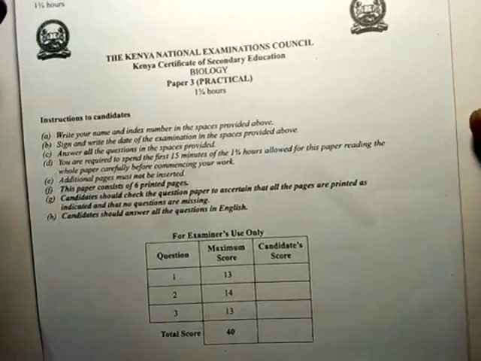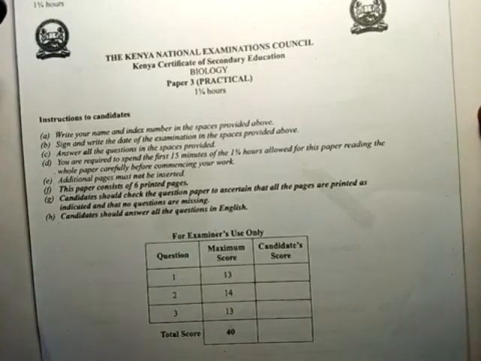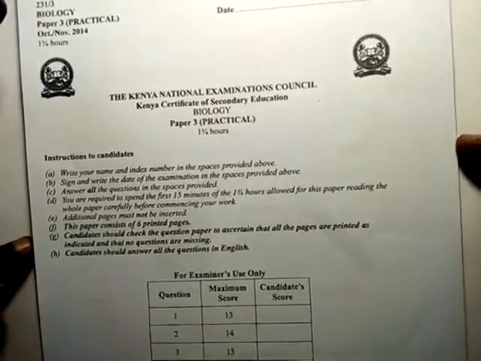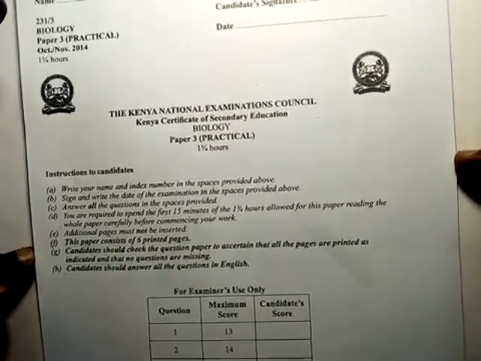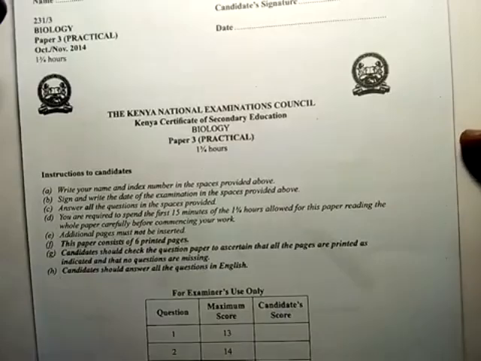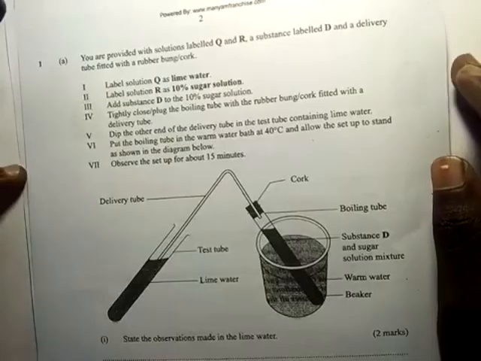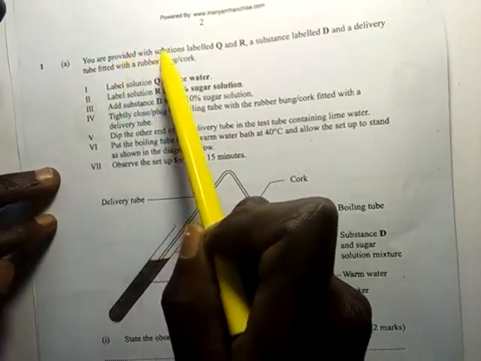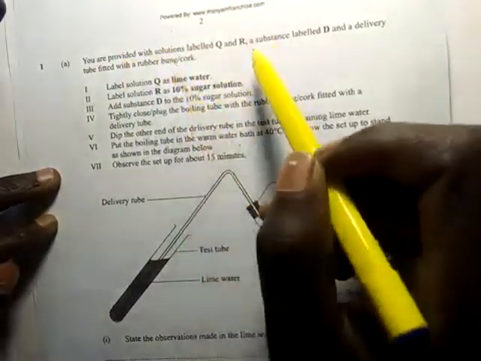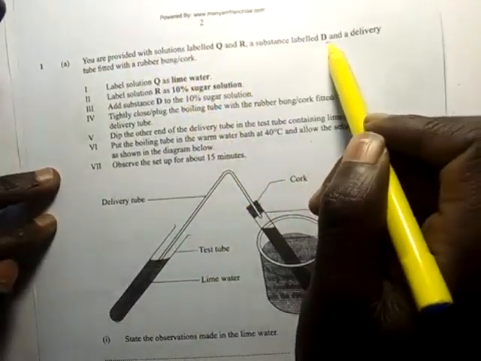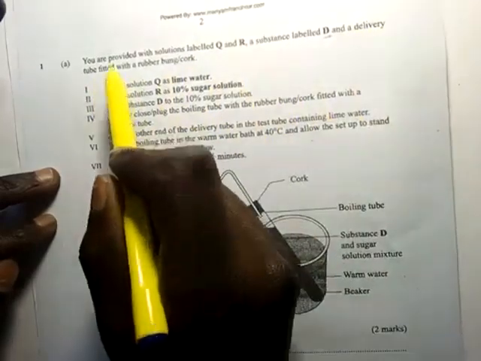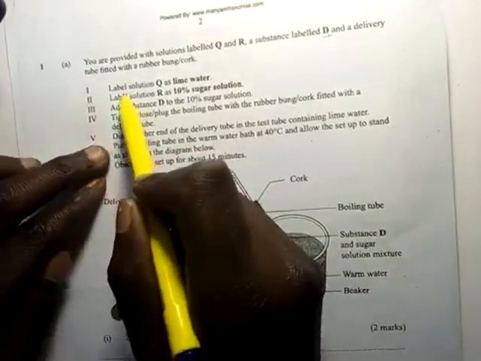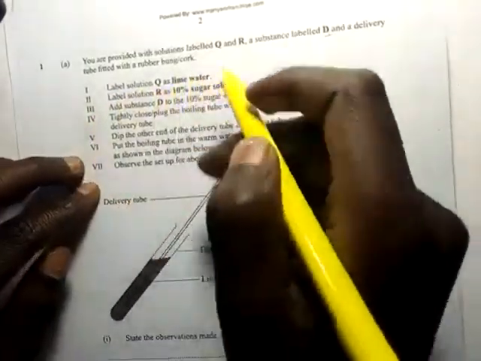Welcome to today's lesson, and today we are dealing with KCSE 2014 practical biology, and let's see what the students were asked. In question 1, you are provided with solutions labeled Q and R, a substance labeled D, and a delivery tube fitted with a rubber band.